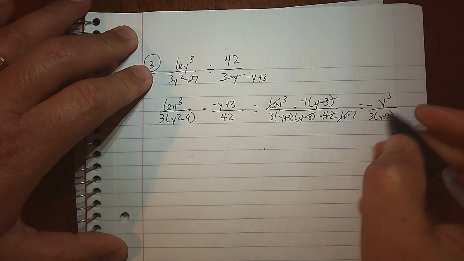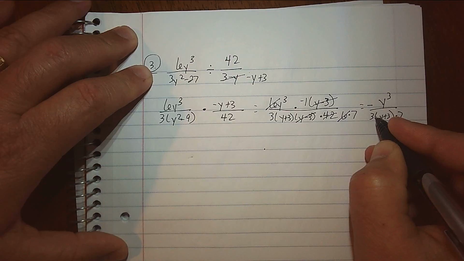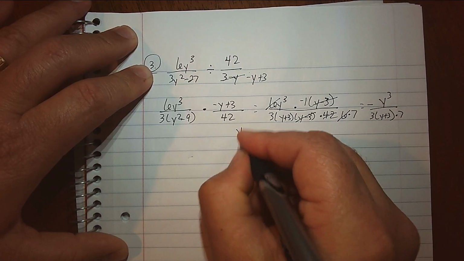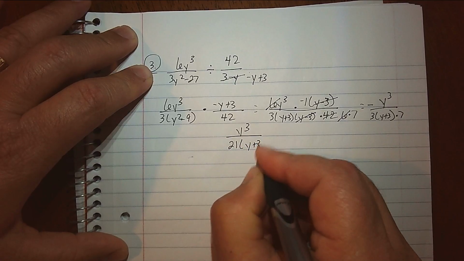Now I've also got the 7 that I didn't multiply, so I need to distribute that, and I end up with y cubed over 21 times y plus 3.